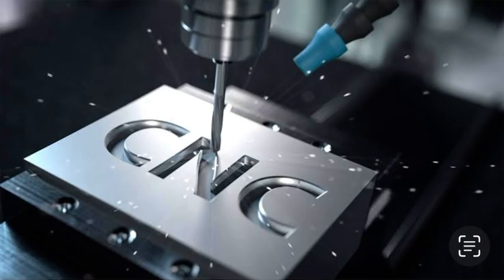Hello everyone, welcome to this CNC programming training session. In today's session, we will learn how to program a machine using Alpha, G and M codes. These three types of codes work together to control every aspect of CNC machining, from program identification to cutting movement and machine auxiliary function.